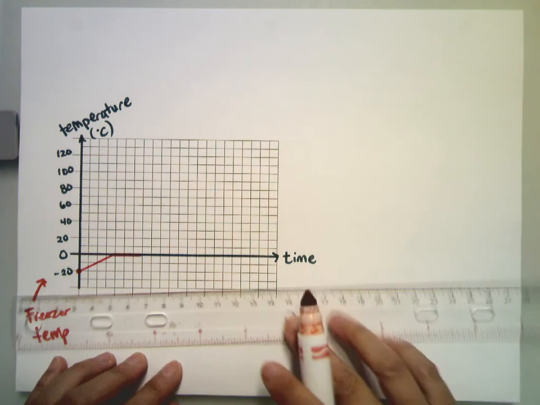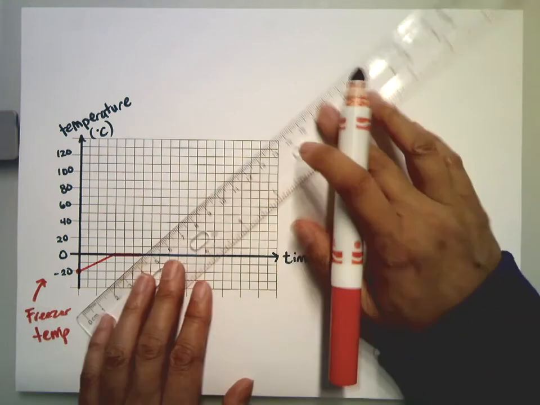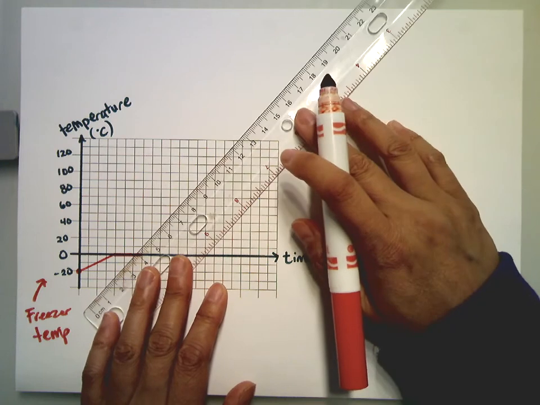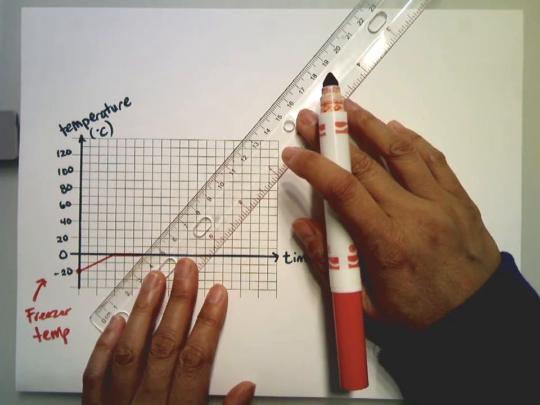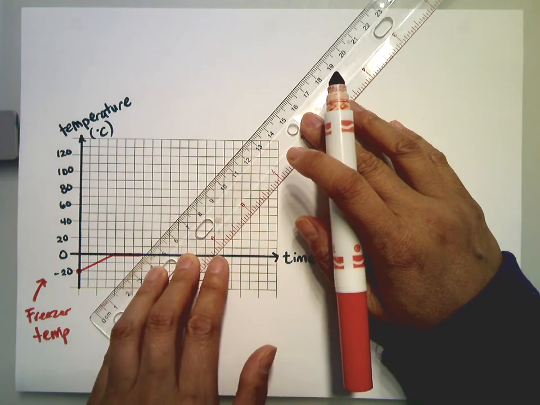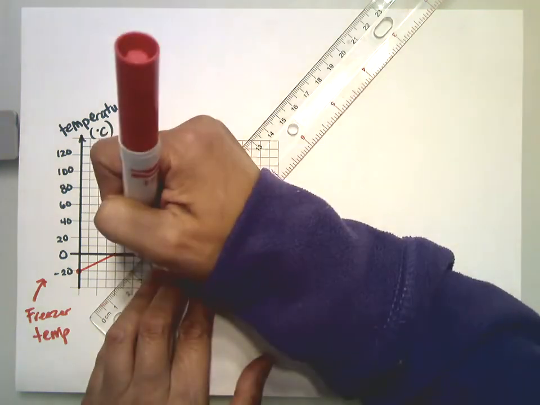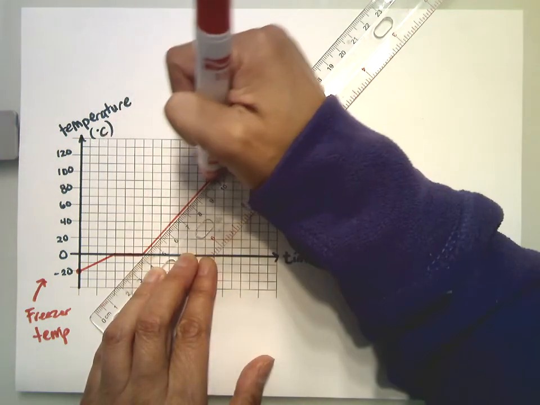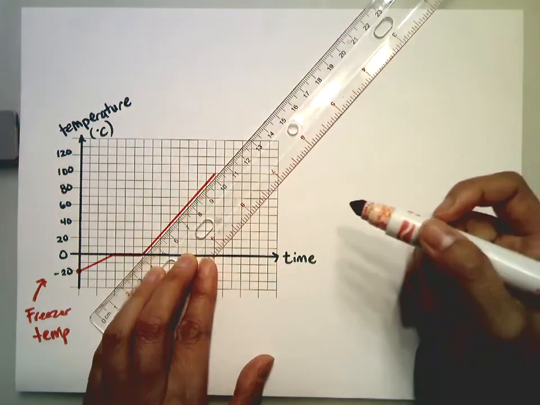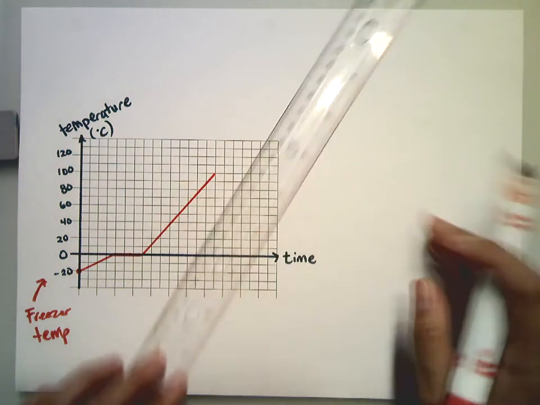Once it turns into water, then you're cooking water. And we all know water boils at, let's say, 100 degrees. That's for standard atmospheric pressure, so you'll learn more about that in chemistry class. Okay, so we are warming up the water.